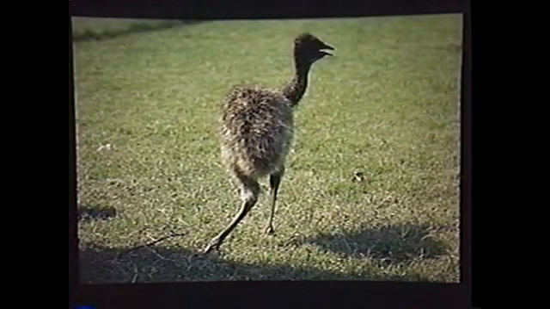Here is emus. We get emus in Mississippi too. As if we don't know, we need more leg problems. These birds are prone to crooked legs or crooked necks, as we see it here.